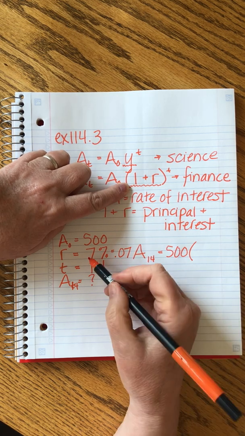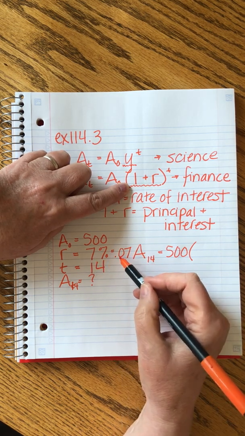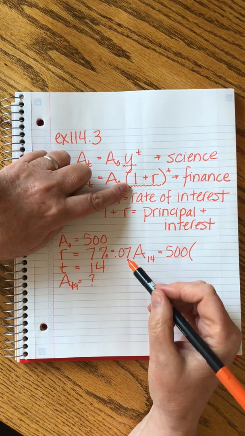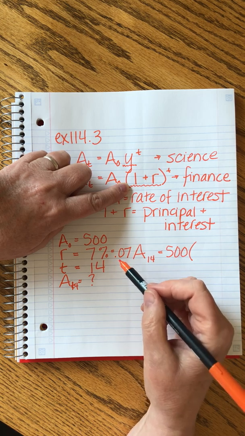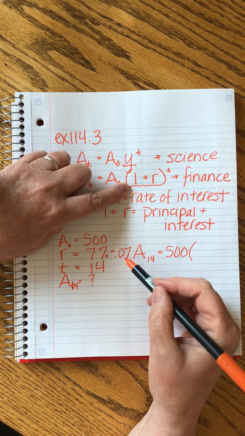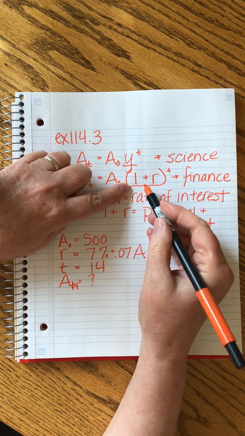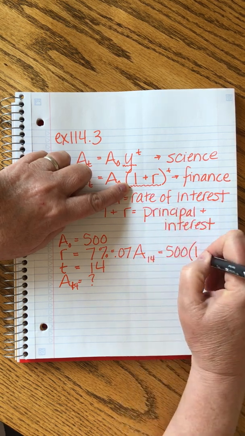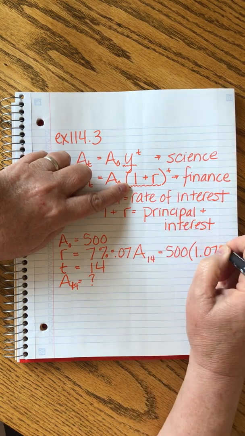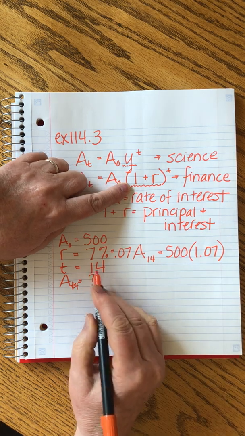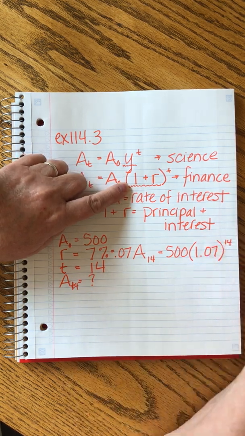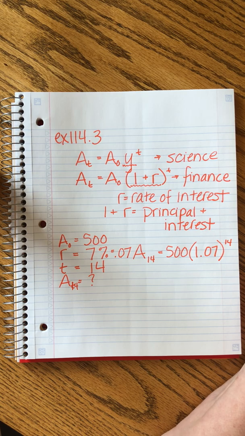1.07, right? Not 1.7, or I'm sorry, 0.7, no, 0.07, yes. 7% needs that 0 there. 1 plus that would be 1.07 raised to the 14th power. Lord have mercy. Thank goodness we have a calculator, right? Because who wants to do that?